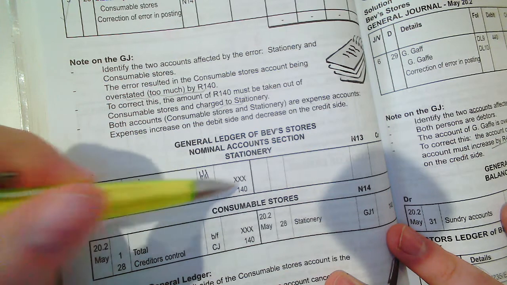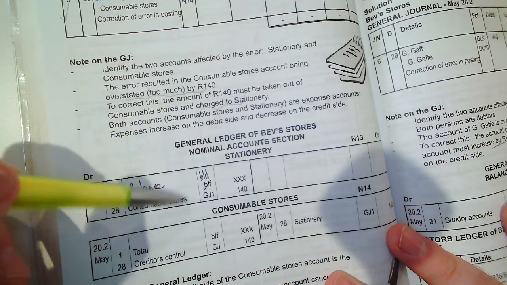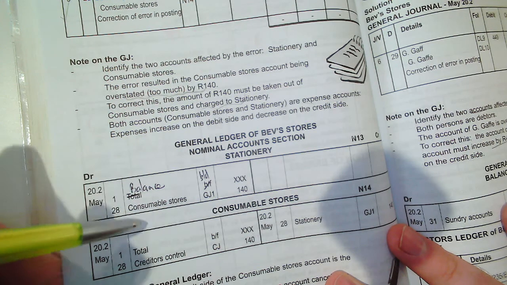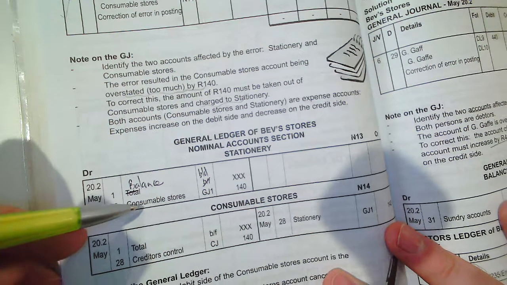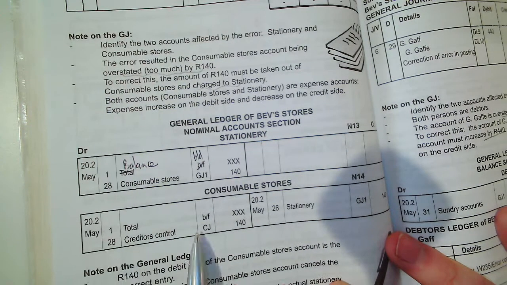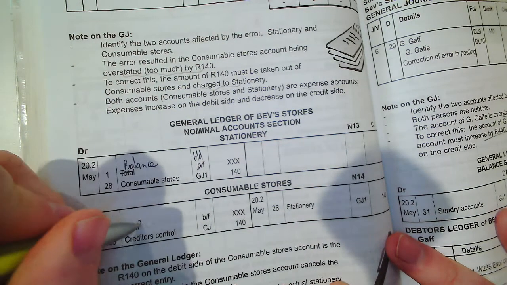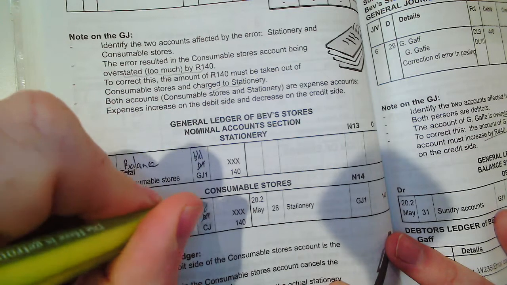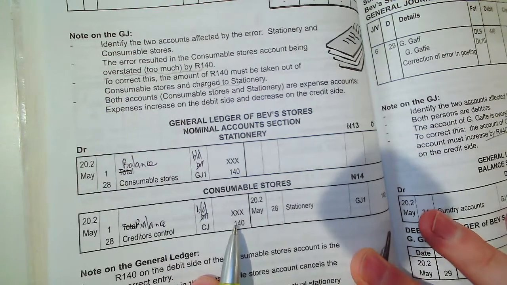So you need to increase the stationery on the side that expenses normally increase, and that's the debit side. And the contra account is consumable stores. So now the consumable stores over here, again balance brought down, at an amount.